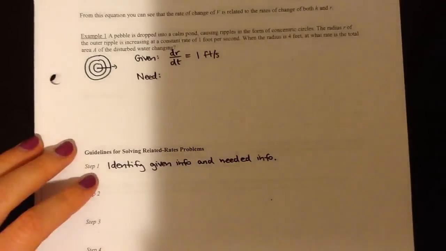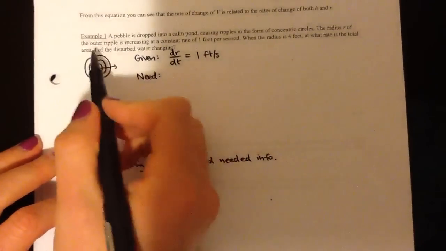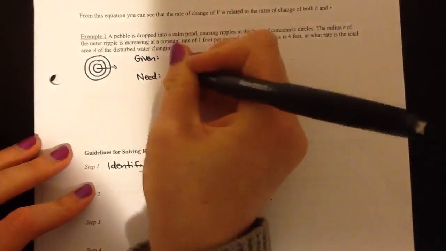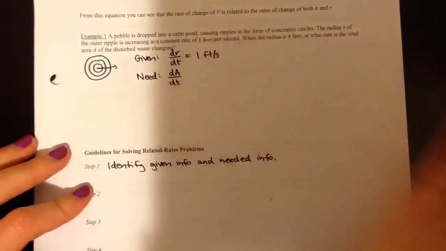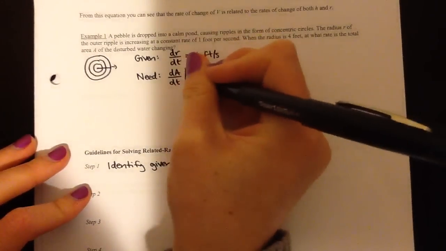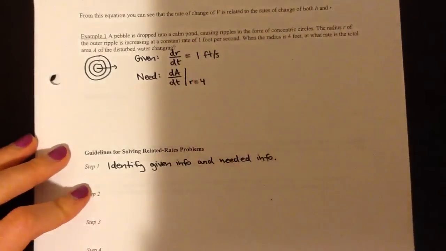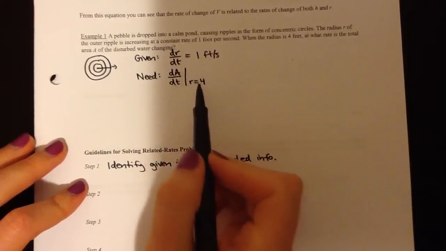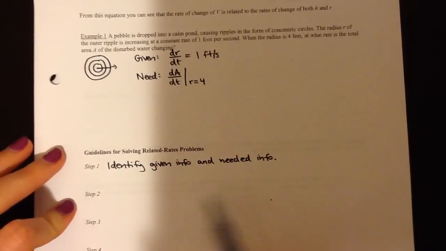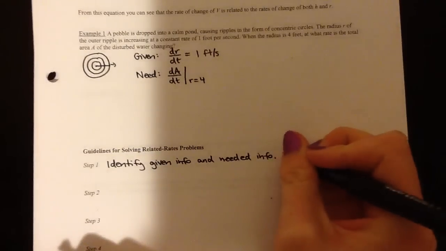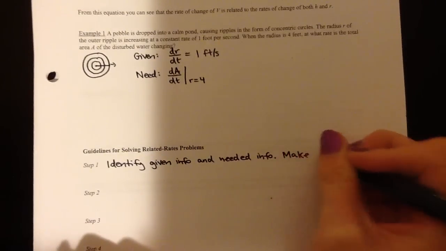Okay, so what we need says at what rate is the total area changing. So what we need is dA by dt. But not just any old time, we want it when the radius is 4 feet. So we want how the area is changing at the point when the radius is 4 feet. So that's our given info and our needed info. Make and label a sketch is also part of the first step.